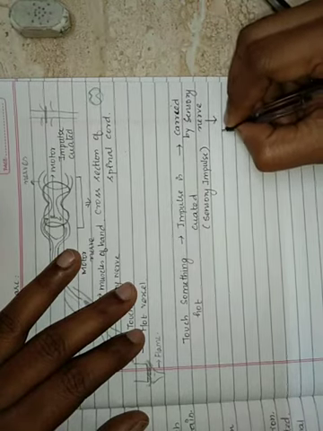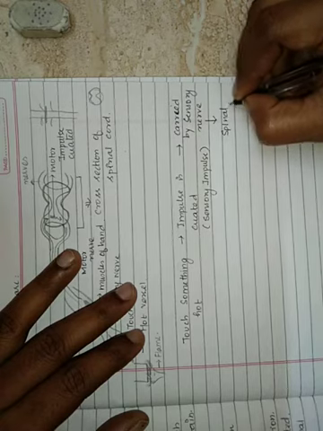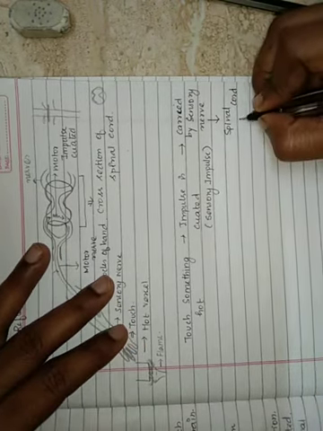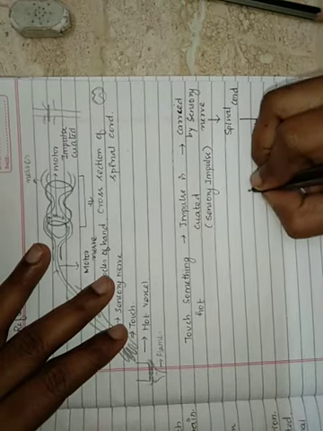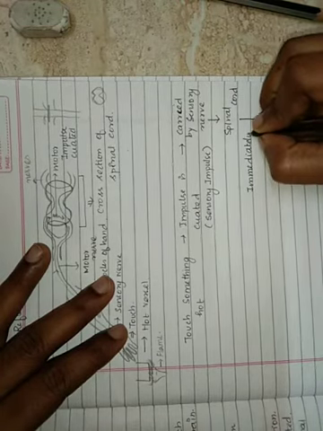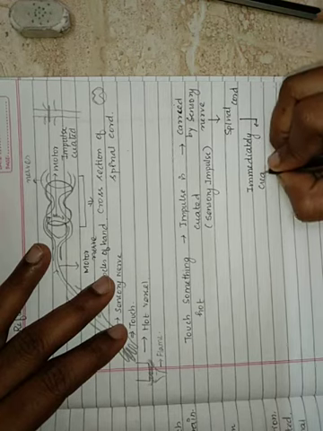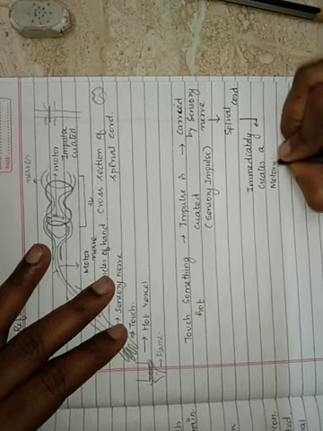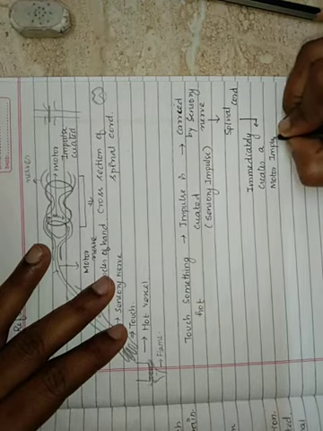Where is it taken? To the spinal cord. The spinal cord immediately creates a motor impulse.